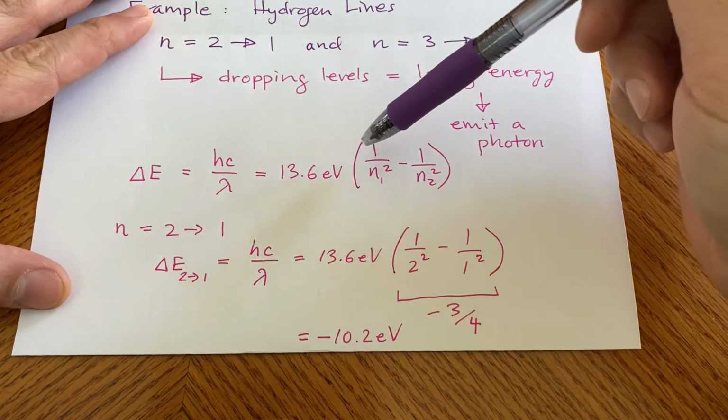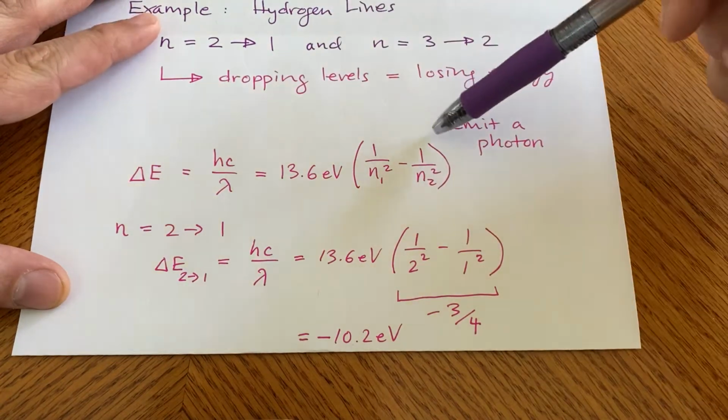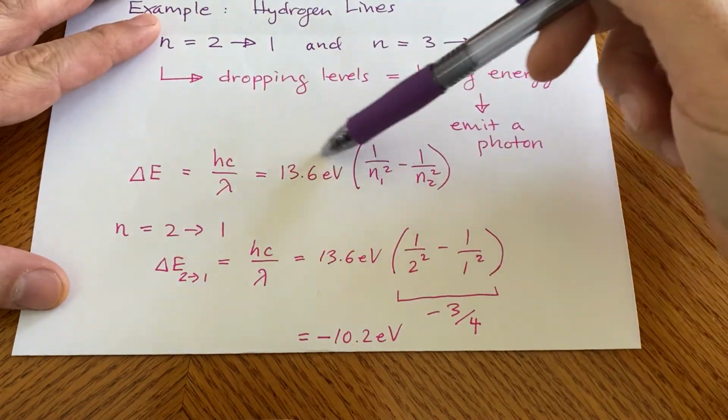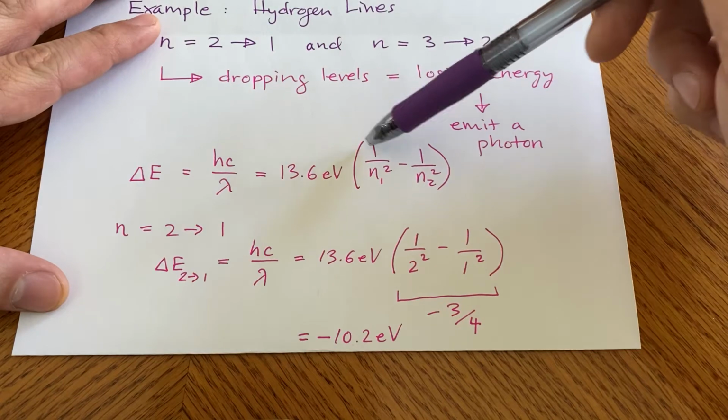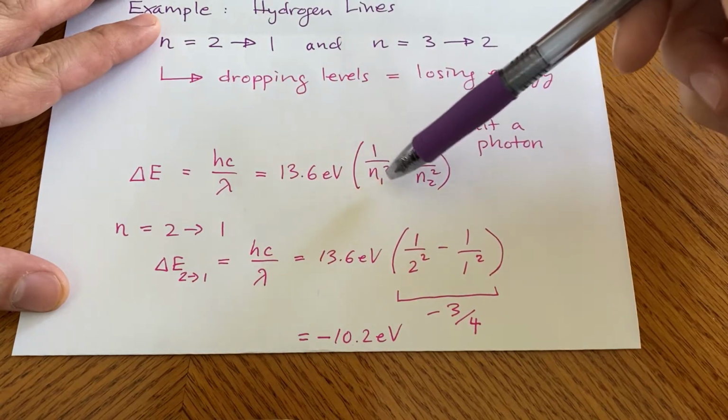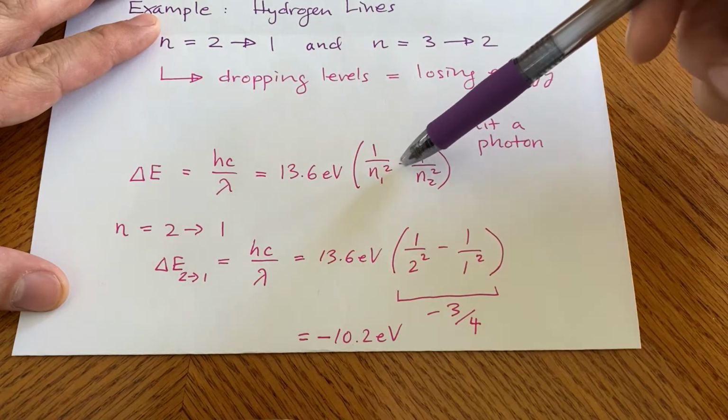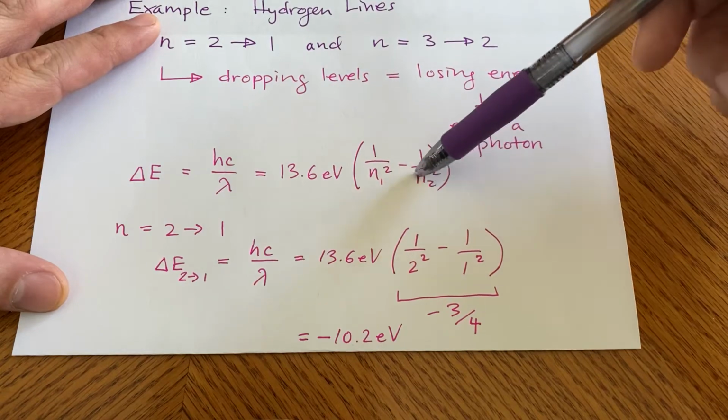And the change in energy, according to the Bohr-Rutherford model, is 13.6 electron volts times 1 over n1 squared, where n1 is where it starts, minus 1 over n2 squared, where n2 is where it ends up.